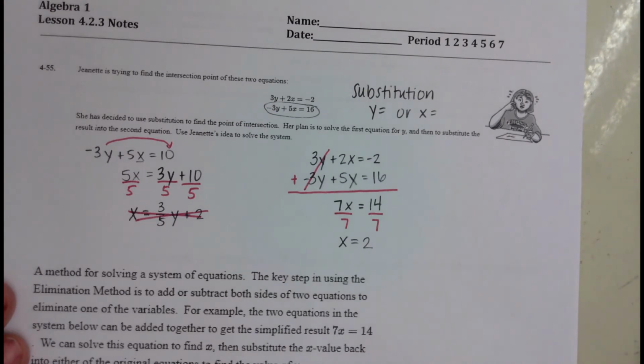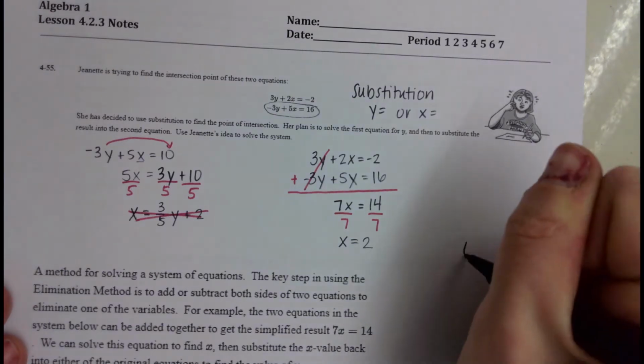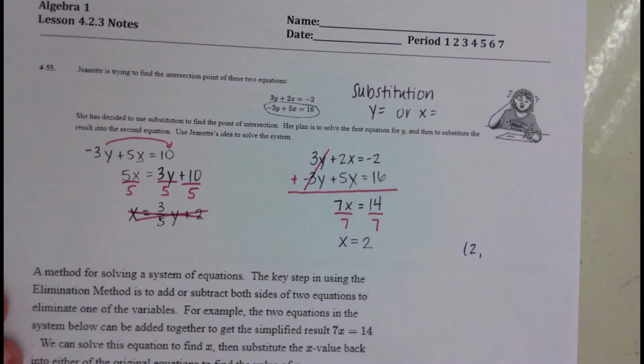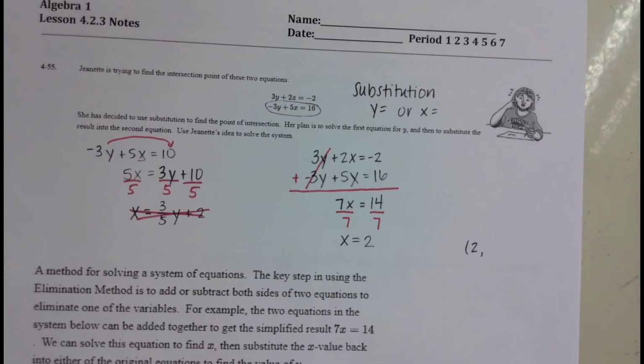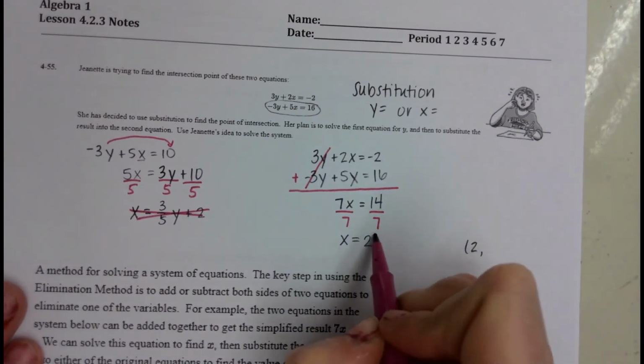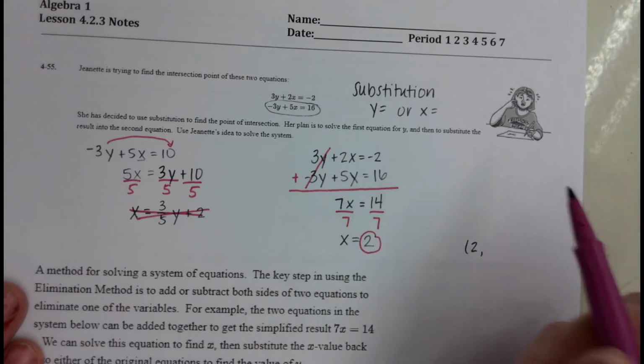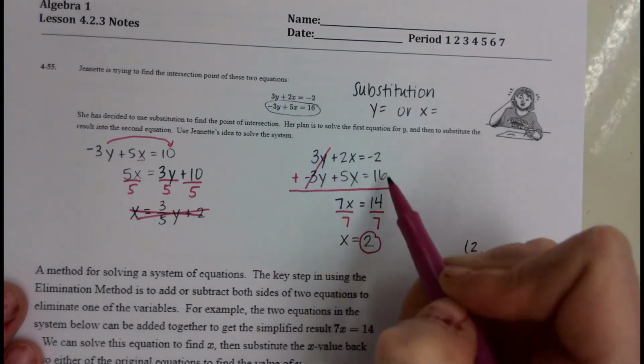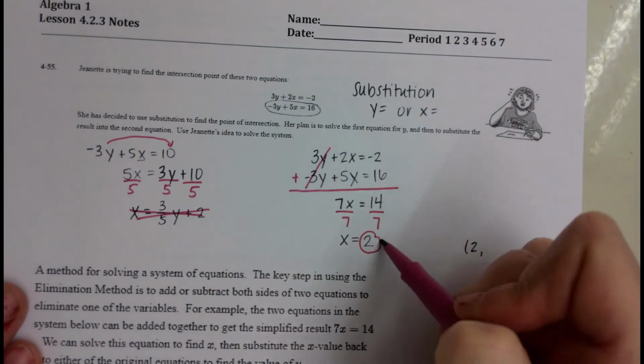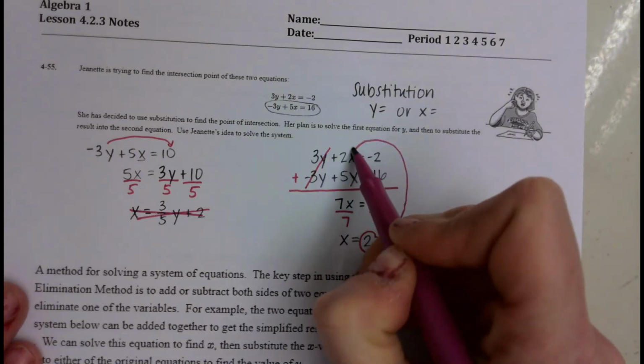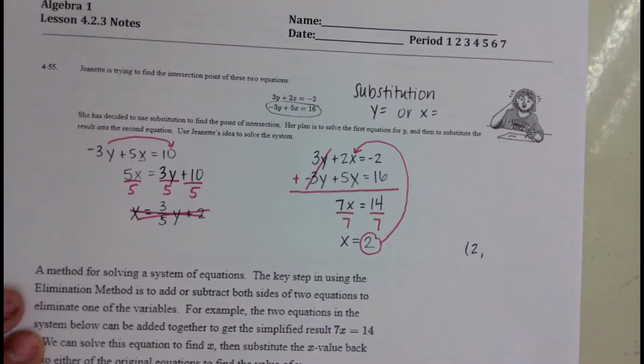But remember, we need an x and a y. So right now we have our x for our point of intersection. To find our y, we're going to take this x and plug it back into one of the originals. It does not matter which one. I'm going to take this x and plug it right here. Now, it's not as simple as when we use substitution. It becomes a little more difficult here.